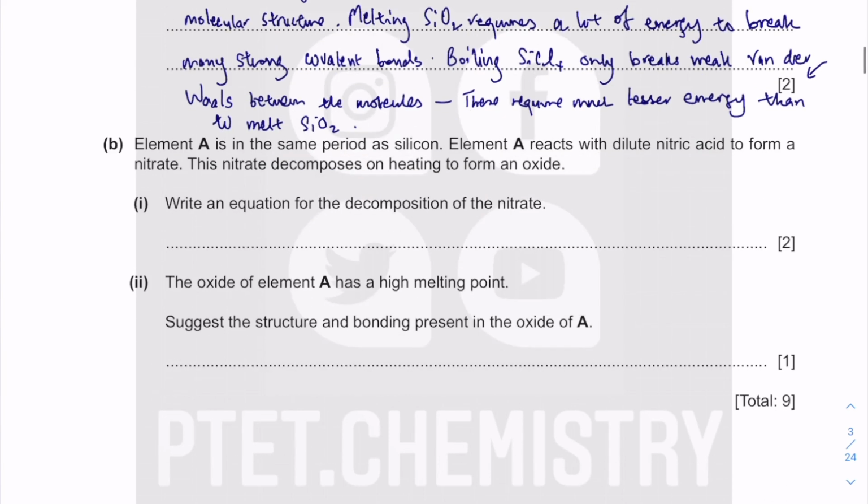Next bit, element A is in the same period, so this is period 3 chemistry. Again, this is your AS level period 3 chemistry, and this element reacts with dilute nitric acid. So what kind of element reacts with dilute nitric acid? We are thinking of metals or metal carbonates. However, this is an element, so it's got to be the metals. They react with the acid to form a nitrate, a salt, and also hydrogen gas. The nitrate decomposes on heating to form an oxide. So we're looking at a group 2, M(NO3)2, all right?